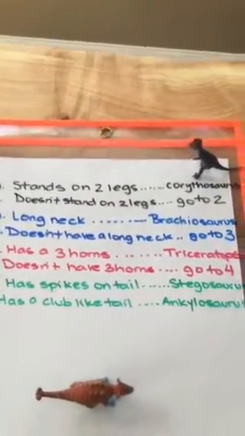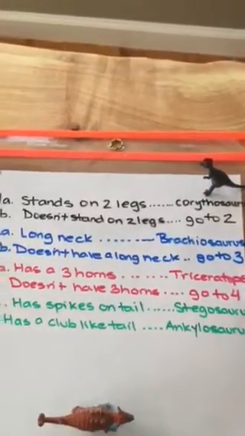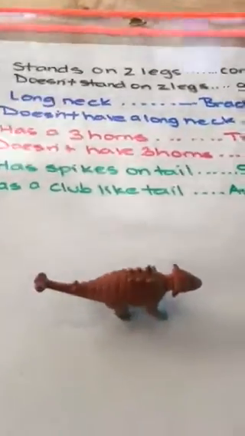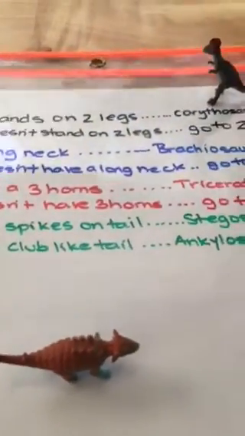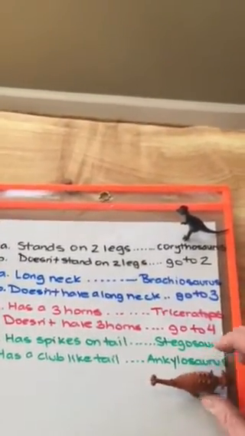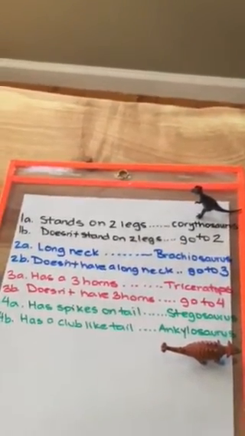Has 3 horns, doesn't have 3 horns. Taking a look at the top, it doesn't look like he has just 3 horns because he has 4. See, if you can't see, on the other side there's 2 more. So since he doesn't have 3 horns, I go to step 4. The next part: has spikes on his tail or has a club-like tail. And if you notice, he has a club-like tail, so he is in fact an Ankylosaurus. So I would put him here.